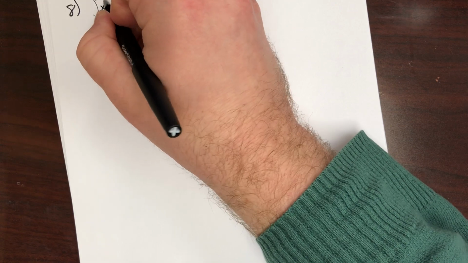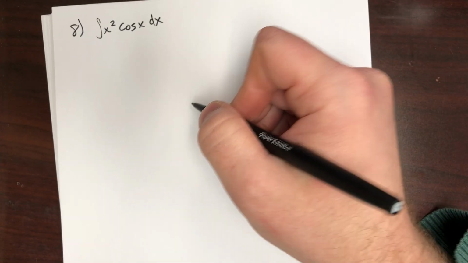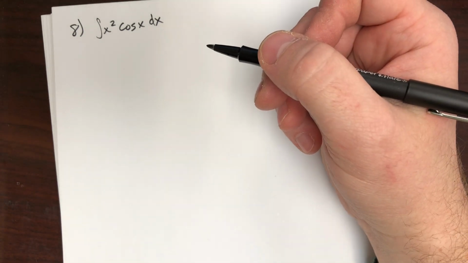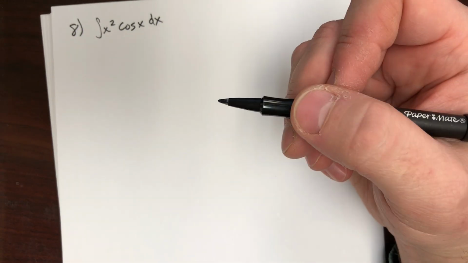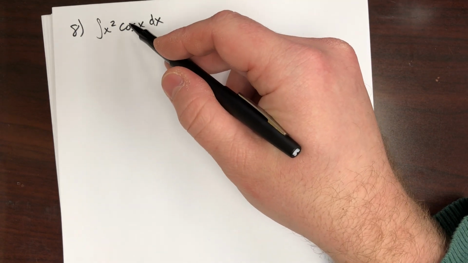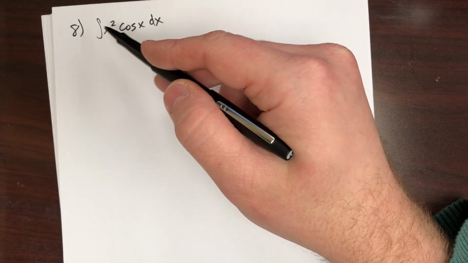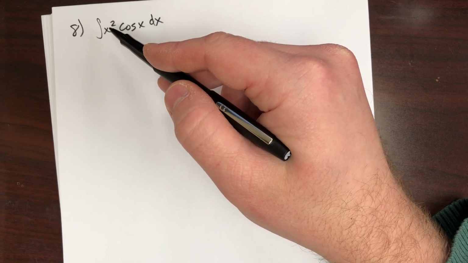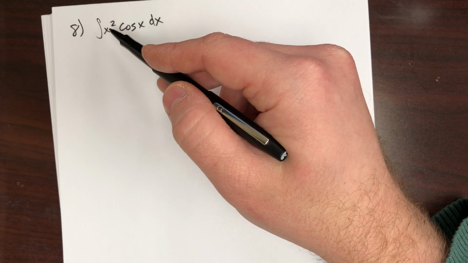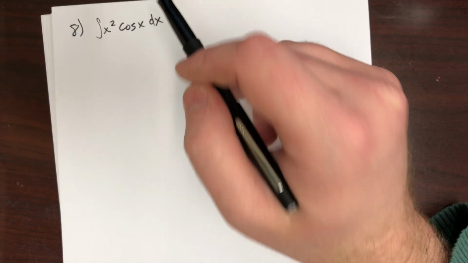The integral of x squared cosine x dx. All right, so again, we've got a looping derivative, antiderivative for this one. We have one that doesn't turn into a constant when we take its derivative, but that is likely the way forward here. Oh, there's the big difference.